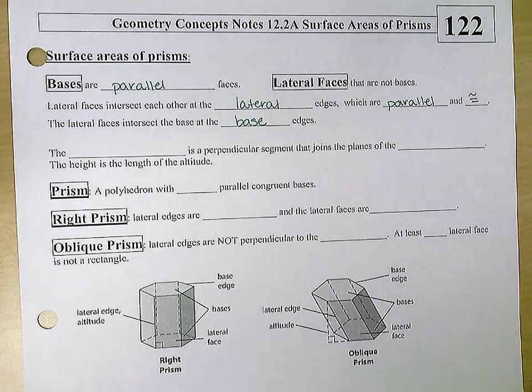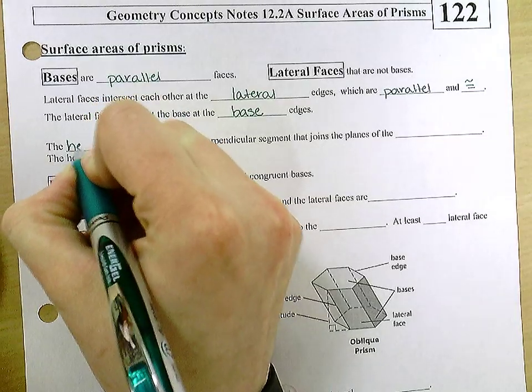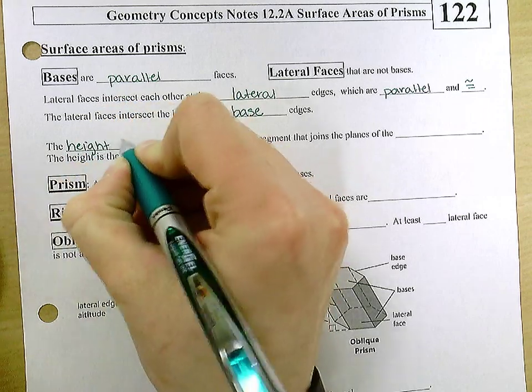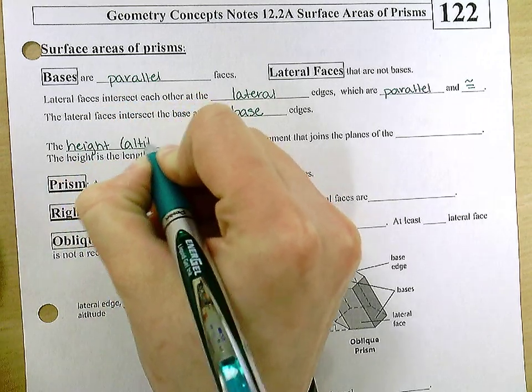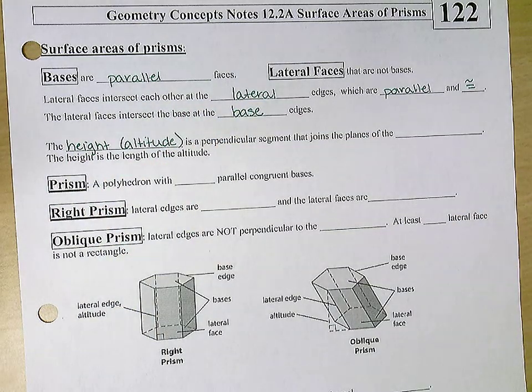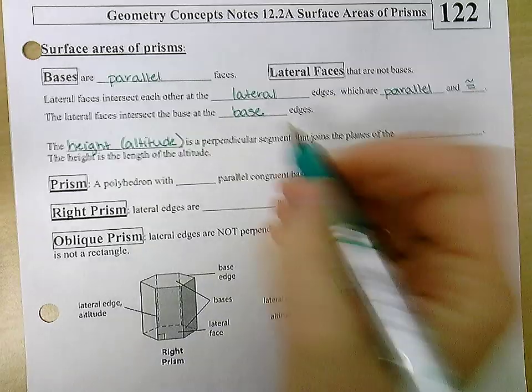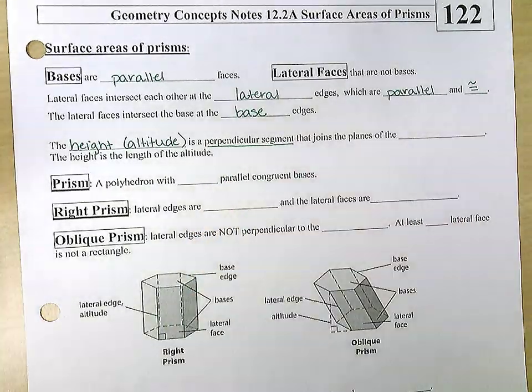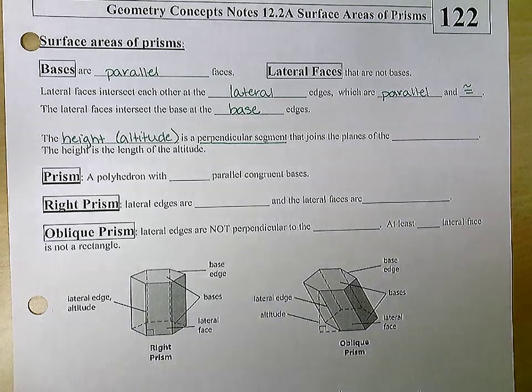The height, or altitude. So it can also be called an altitude. The height is a perpendicular segment that joins the planes of the bases.